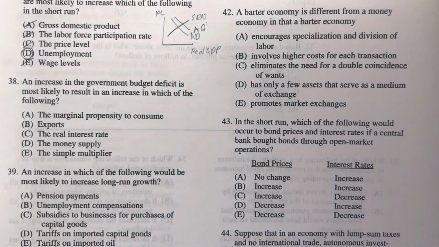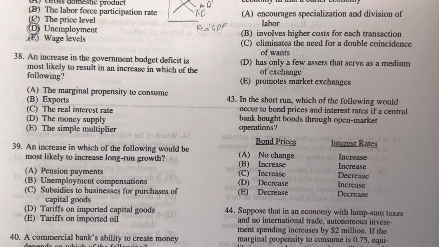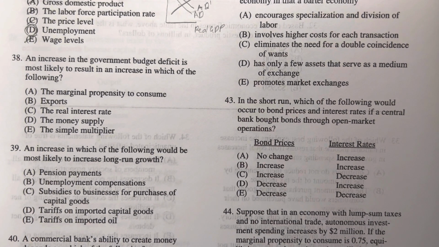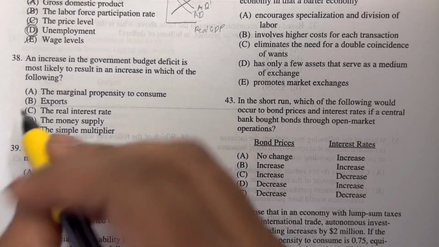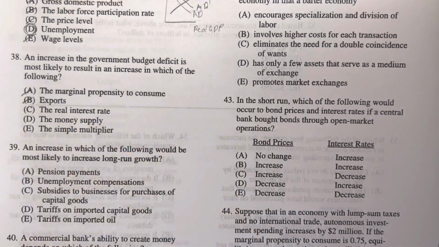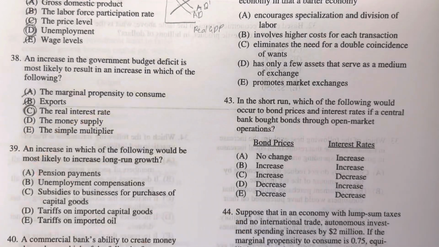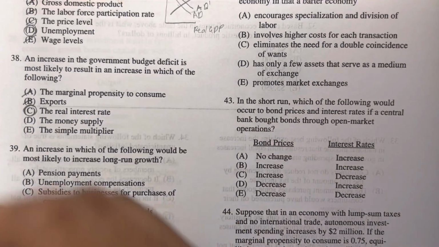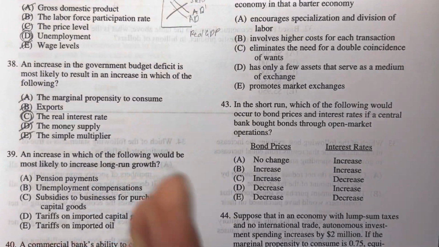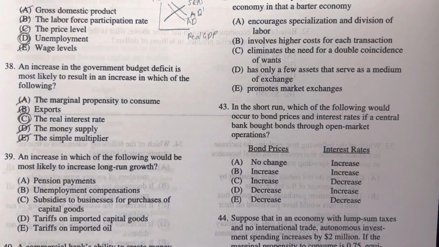Okay, 38. An increase in the government budget deficit, so more debt, is most likely to result in an increase in which of the following? That would be an increase not in consumption, not in exports, but an increase in interest rates, yeah, because the government needs more money because they're in deficit.